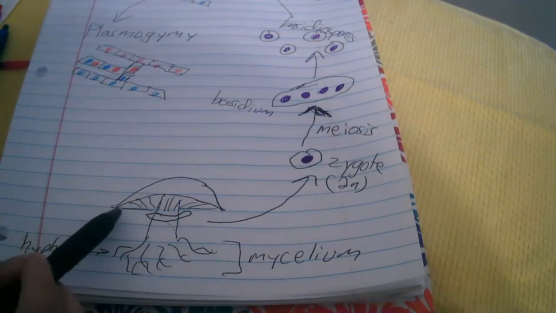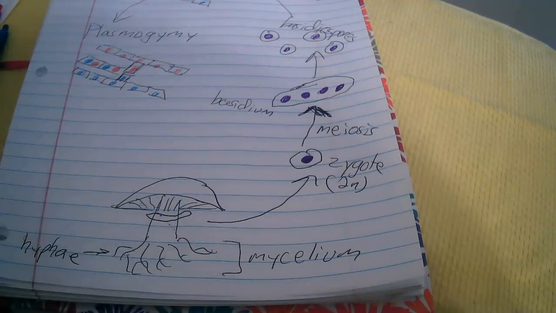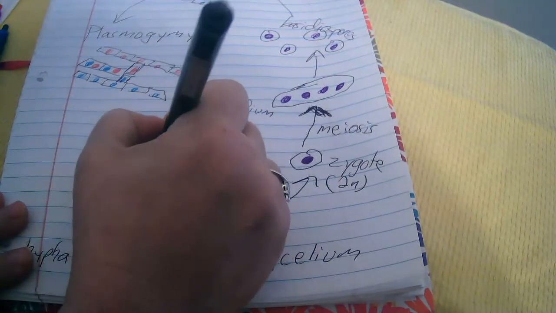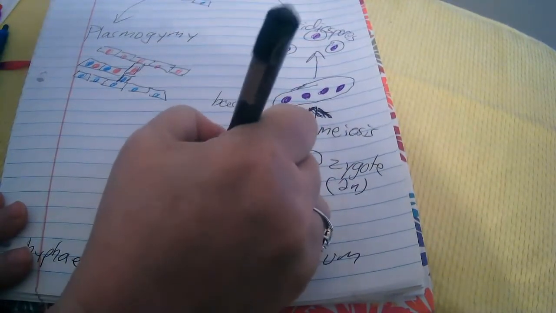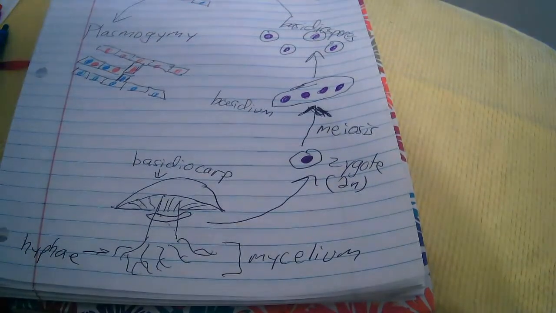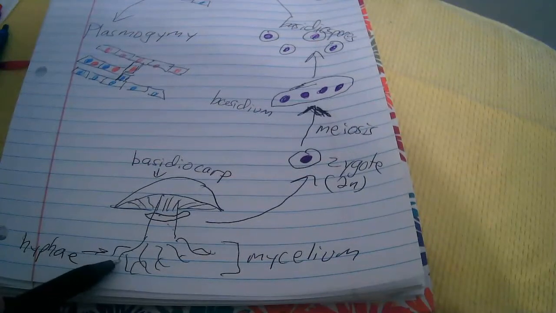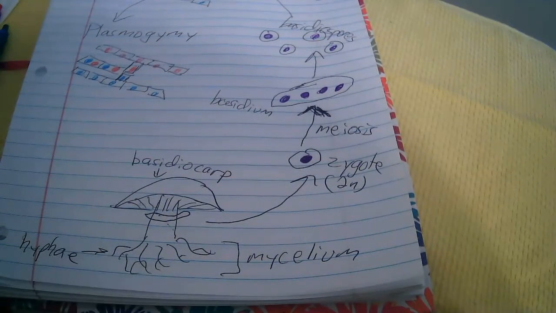Alright, so this is a mushroom, and the mushroom is the fruiting body of a Basidiomycota fungus. The mushroom itself, I didn't write it, but is called the basidiocarp. That is the mushroom part of that organism is called the basidiocarp. And then underneath the mushroom, there's usually a very extensive network of little thread-like structures called hyphae, and all together the hyphae are called the mycelium.